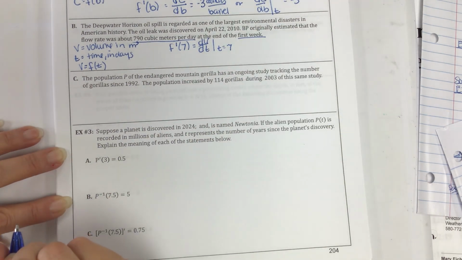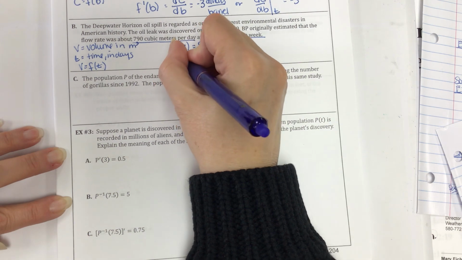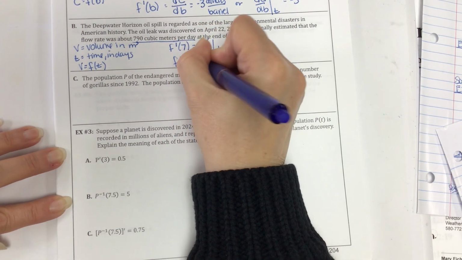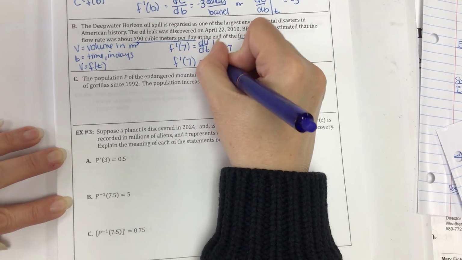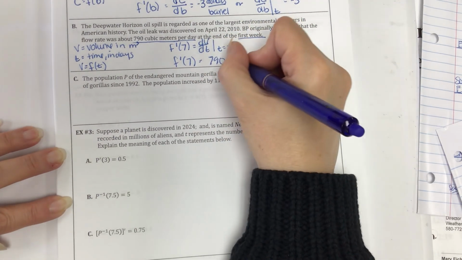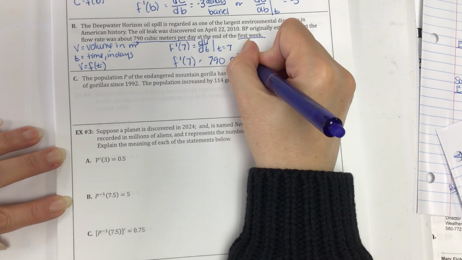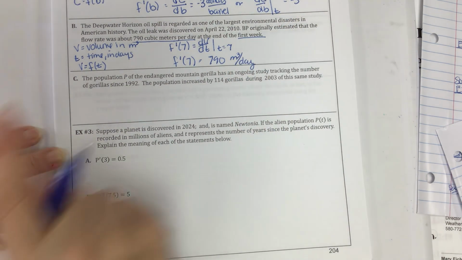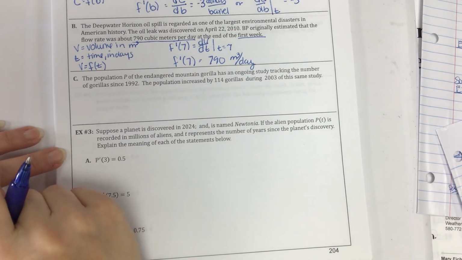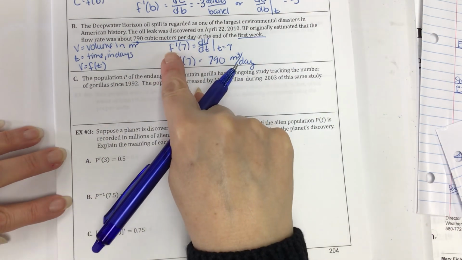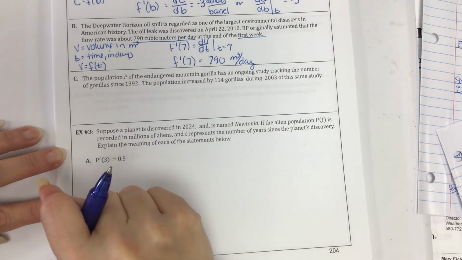Do you agree with that? And so f prime of 7 equals 790 meters cubed per day. Because I defined my time in days. If you defined your time in weeks, it would have been f prime of 1, right?